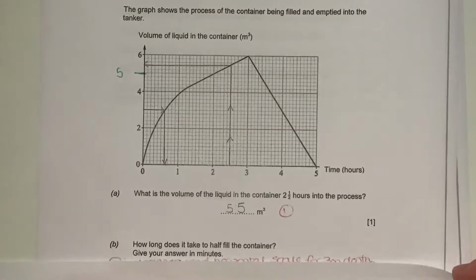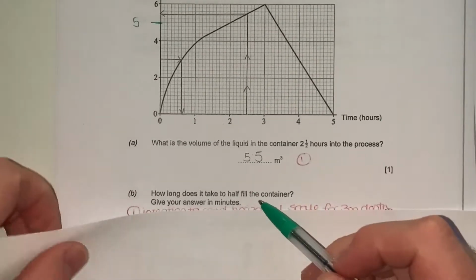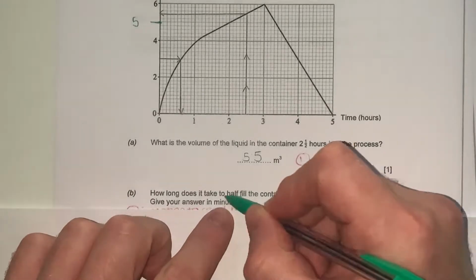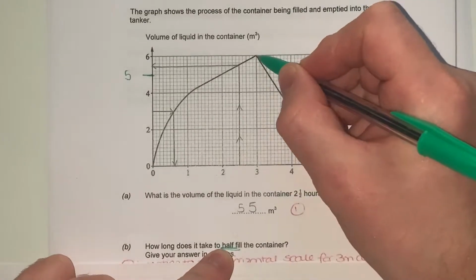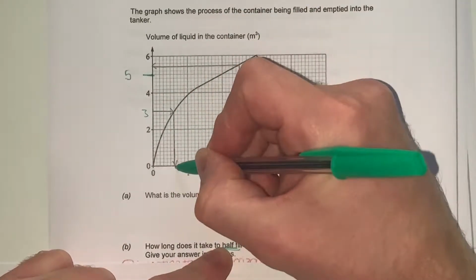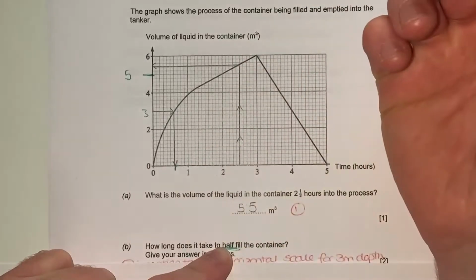Take your time. How long does it take to fill the container? But find this in minutes. So, half fill. Well, when it's full it's 6, half full is 3. So that's why I've gone here to 3. I go across and down. Now, as you can see, that is 6 little squares across.